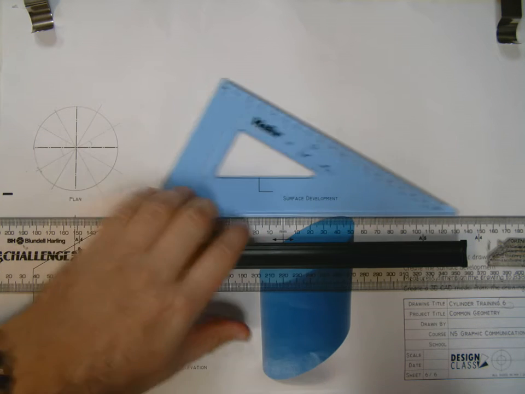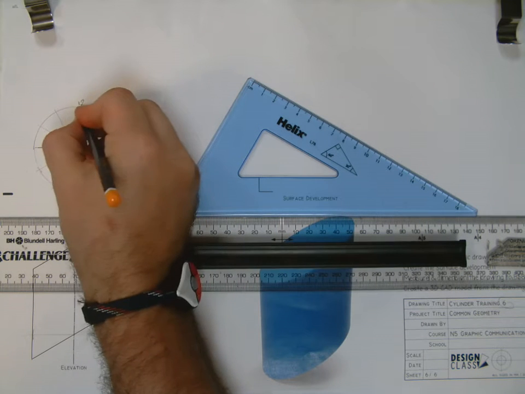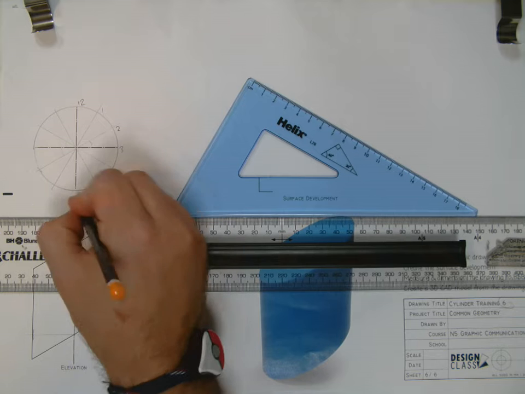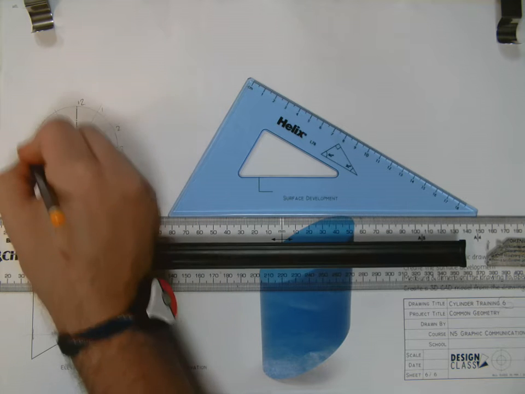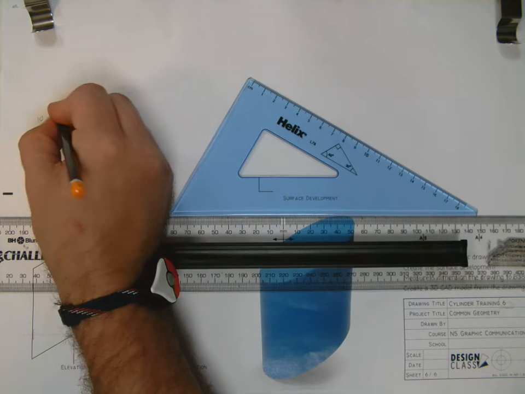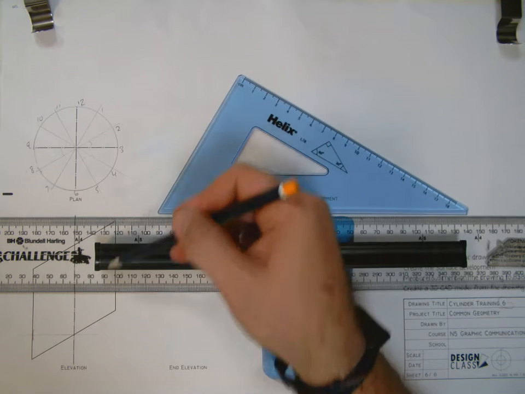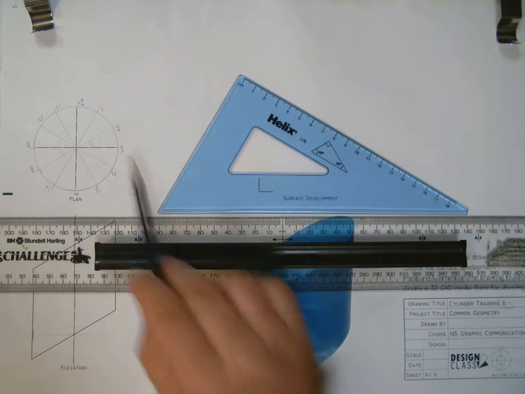Now it helps us just now if we number these points just as they would appear on a clock. So there's 12, 1, 2, 3, 4, 5, 6, 7, 8, 9, 10, 11 and back up to 12. This helps us when we project these from the plan view down to the elevation and then across to the end elevation.